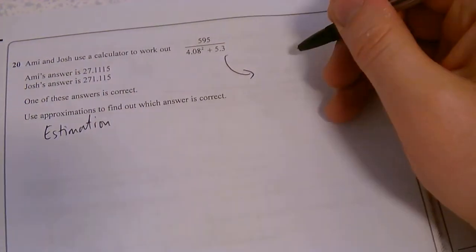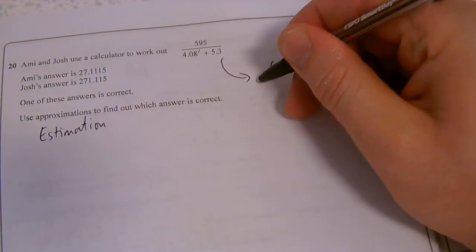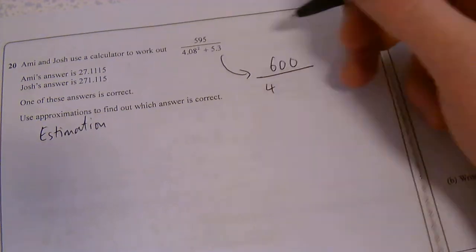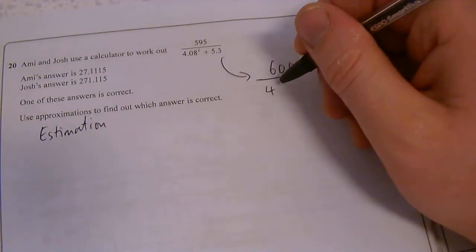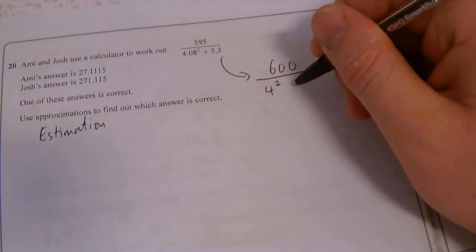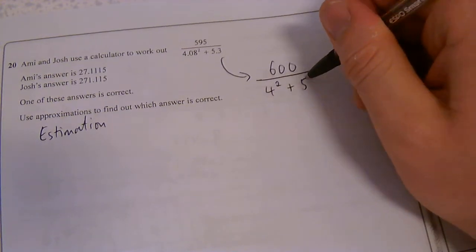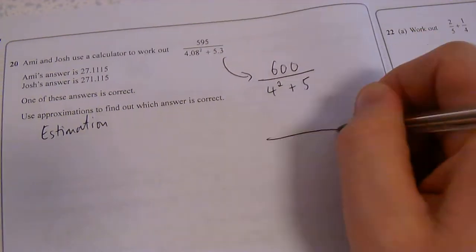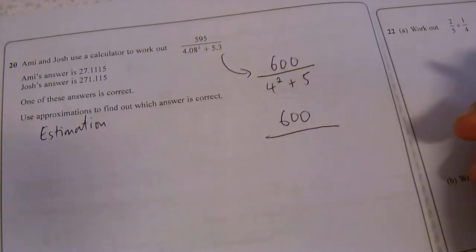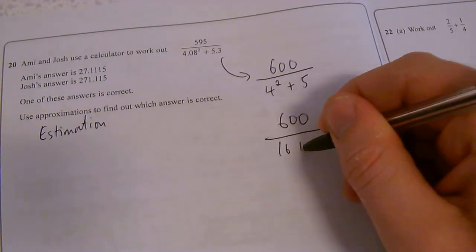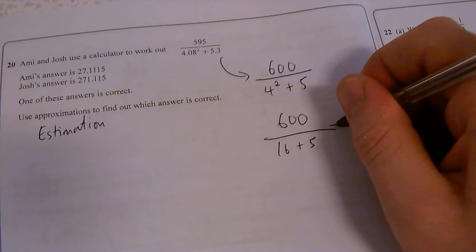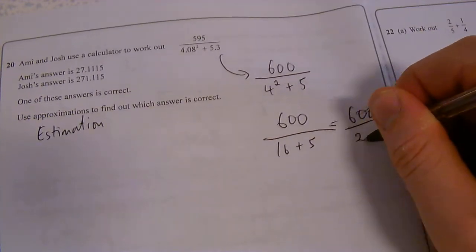So the first step for that is to rewrite the question to one significant figure. So I don't like 595, I prefer 600. I definitely don't like 4.08, so I like 4. I don't like 5.3, so I like 5. And then start to calculate pieces. So 600 is going to stay. 4 squared is 16, add 5. Gives me 600 over 21.